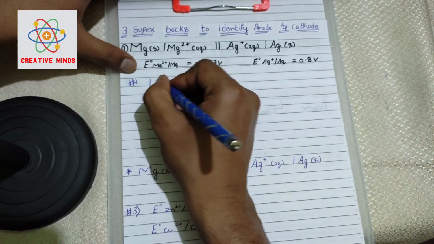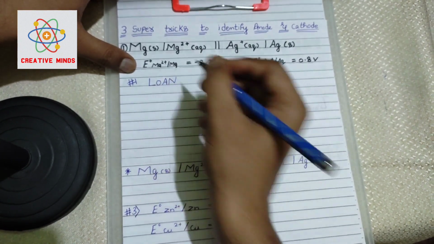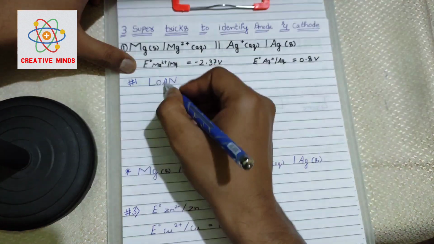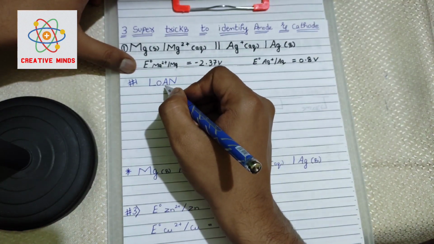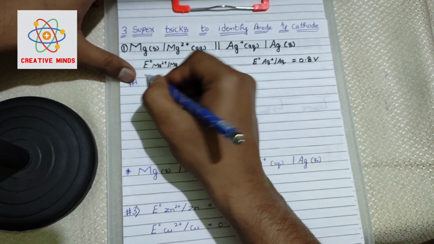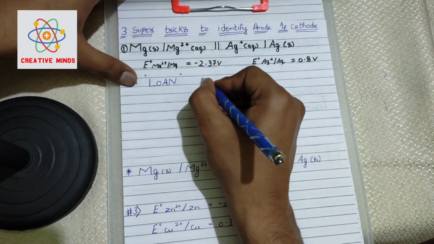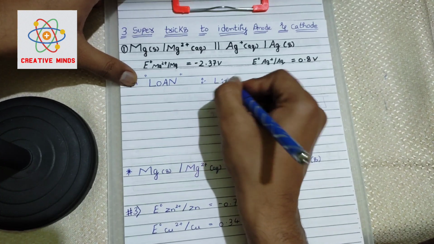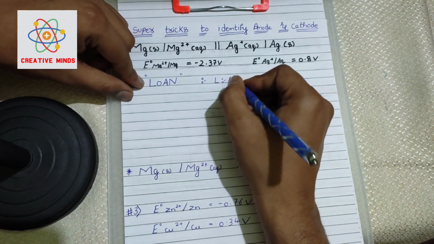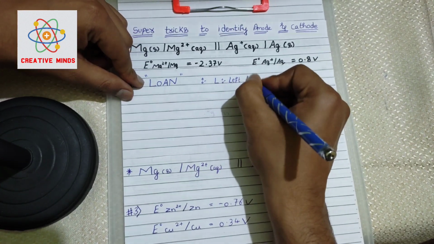You all might be aware of it. The word loan. You all might know this word, right? Loans are what people take from banks and private companies. So from loan, how can we develop a shortcut trick? Listen to me carefully. From loan, L means left hand side.